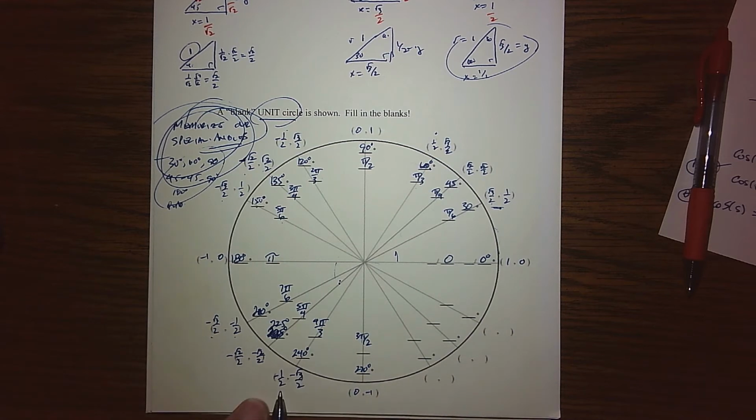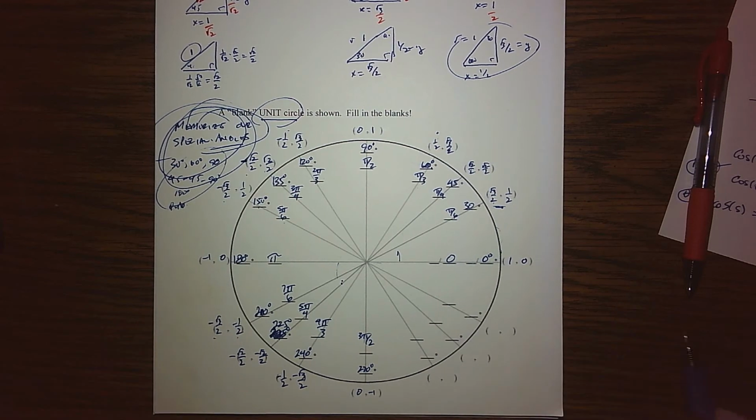And now you have your cosine and your sine value for these two special angles. Again, something we already knew using other methods, but just reinforced with our unit circle. And then just on and on.